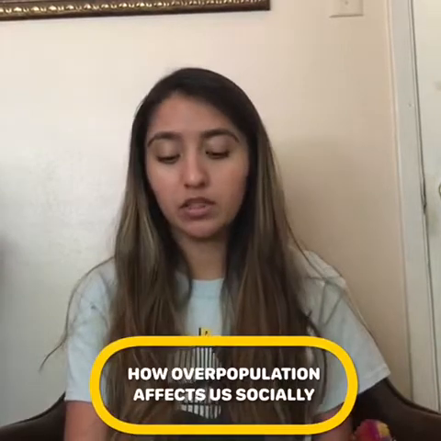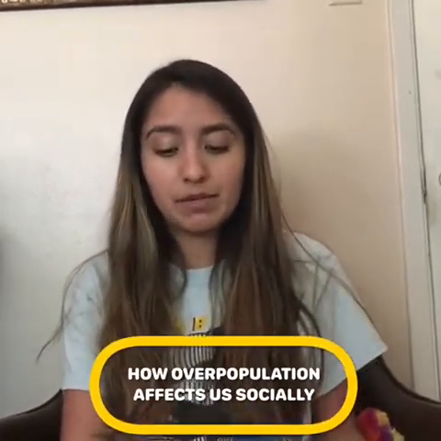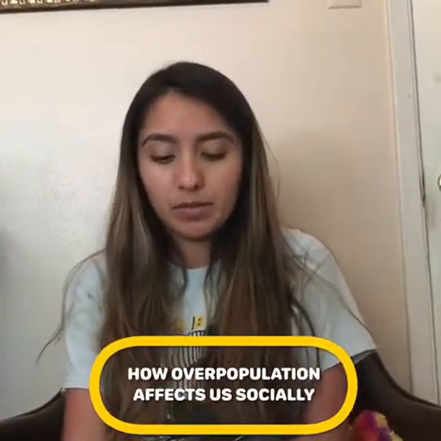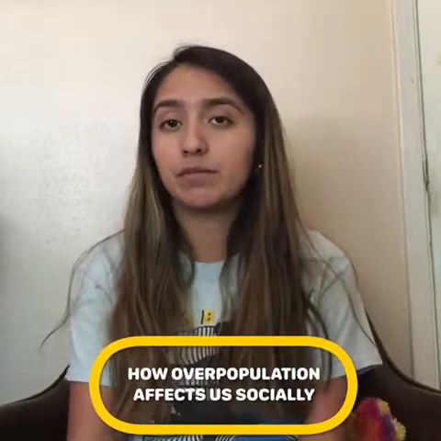Overpopulation will first affect the lower class of the population. As a lower class, many people are already barely meeting their bare minimum of daily needs. With more people, there will be fewer resources to distribute to them.